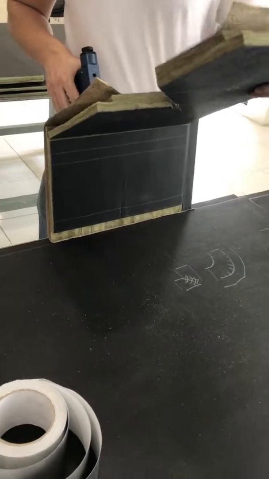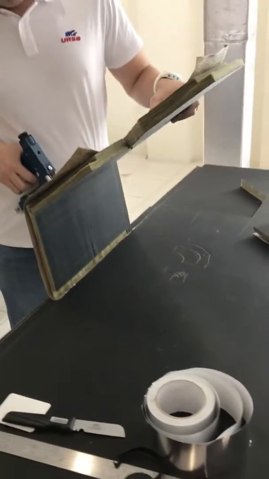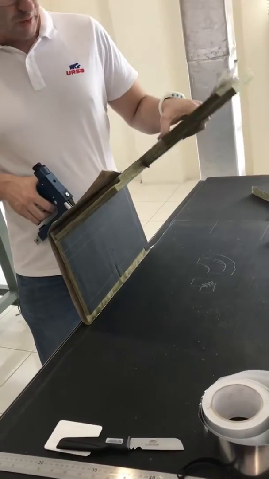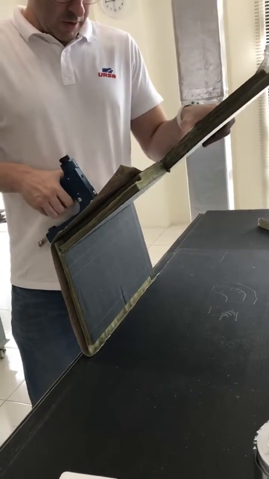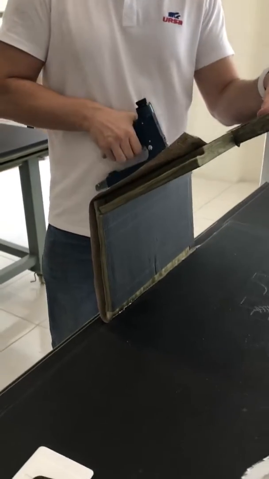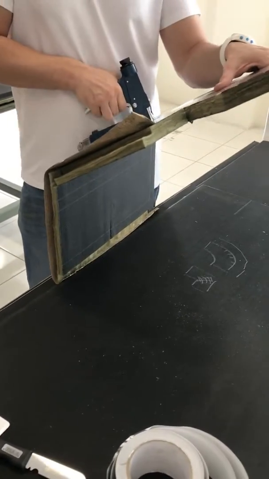I push it, get the covering a bit toward me, up, and when it comes back to its position, the junction gets tighter.